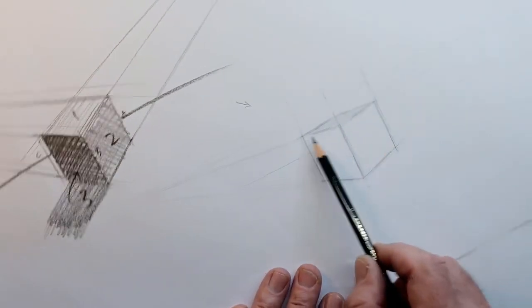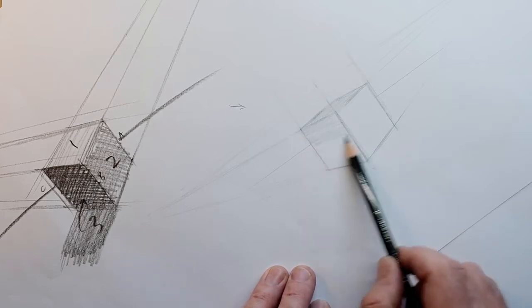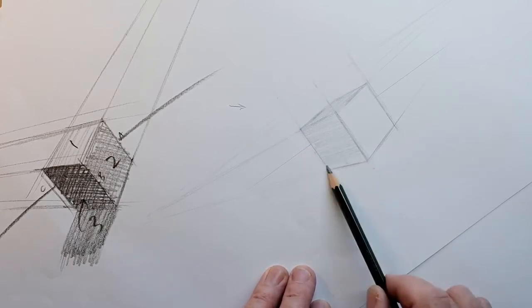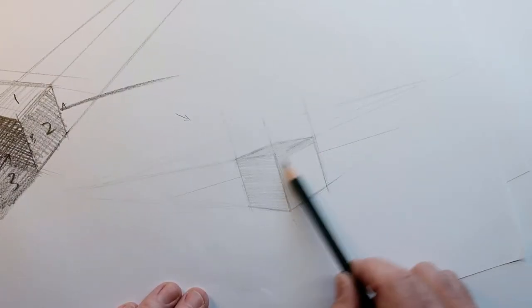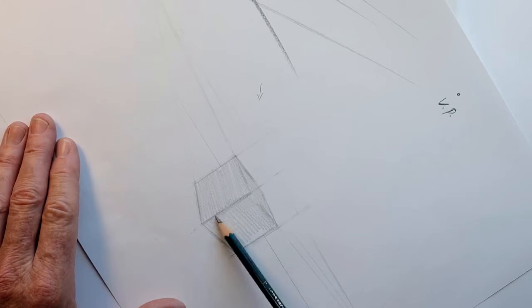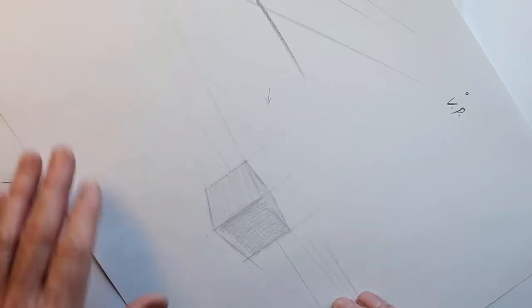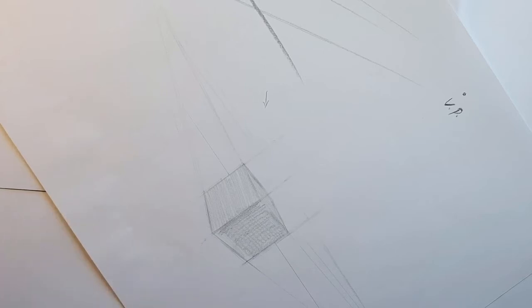And this will be my medium side, and this will be my dark side. So a bit like the value scale, you want to try to be consistent. This is a 6B, I want an 8B.